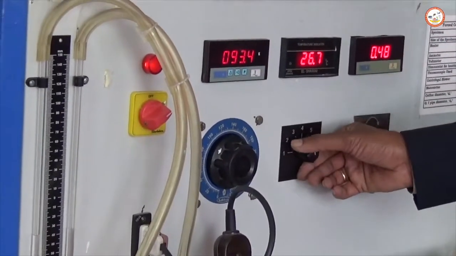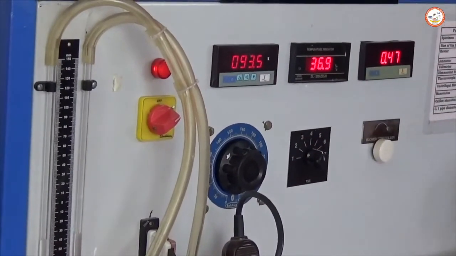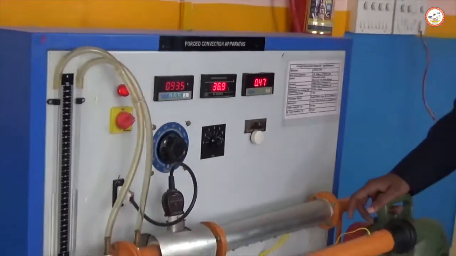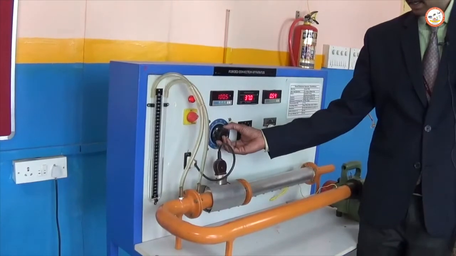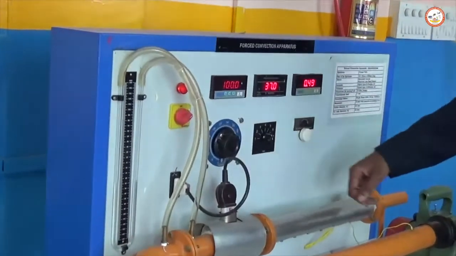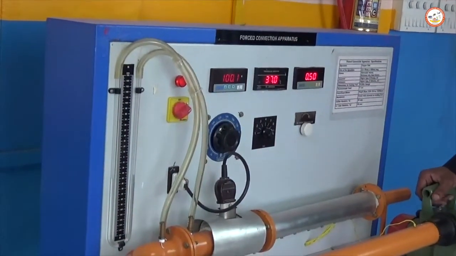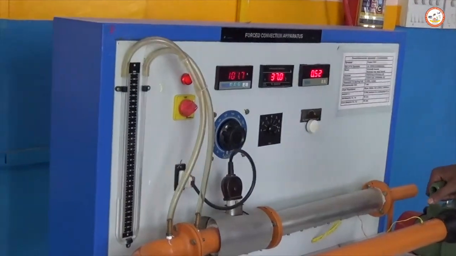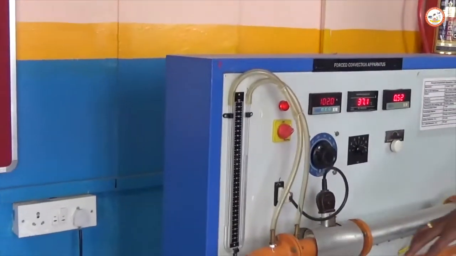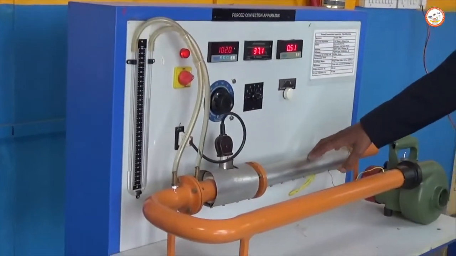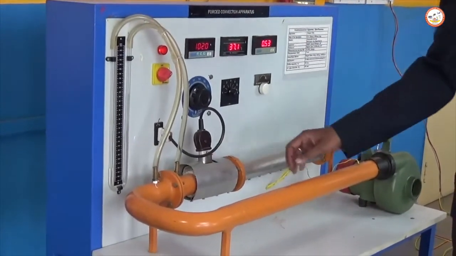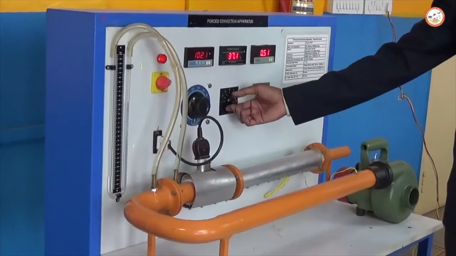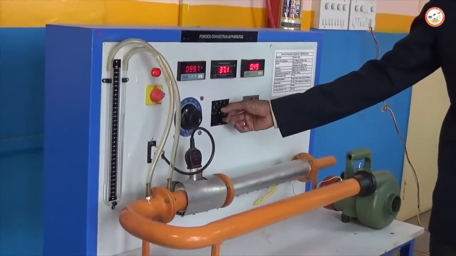Initially we have to switch on the operators and then you have to set the heater coil to around 100. Afterwards you have to switch on the blower. As you switch on the blower, the air will be circulated over the specimen through the U-shaped tube and you are going to supply the heat here. Afterwards you have to note down the surface temperature readings T1, T2, T3, T4 and T5.